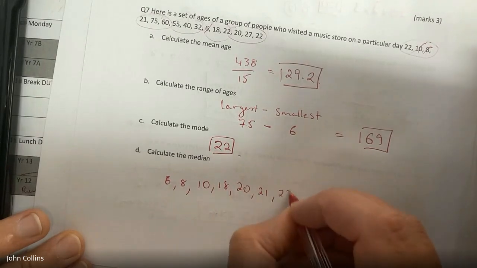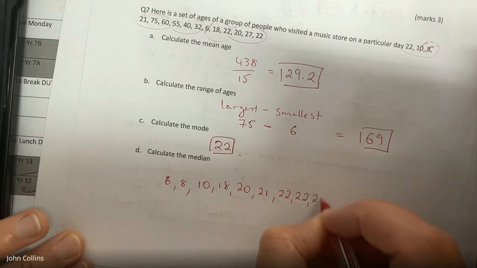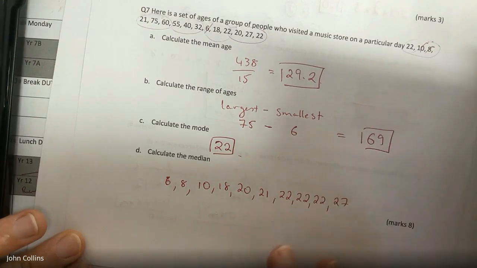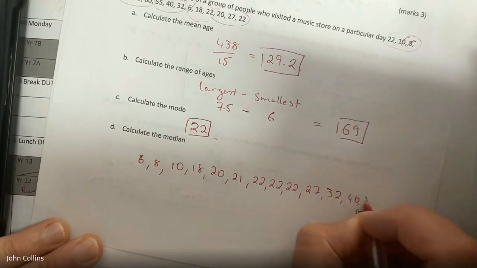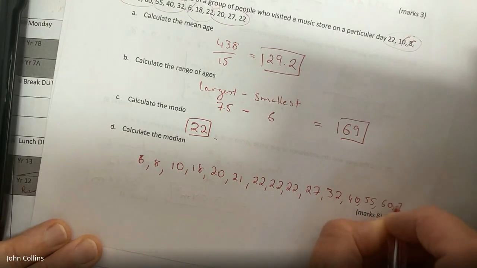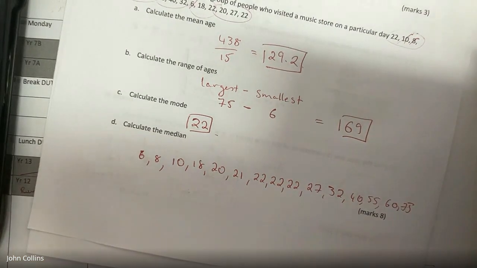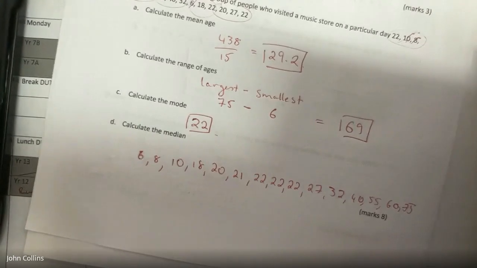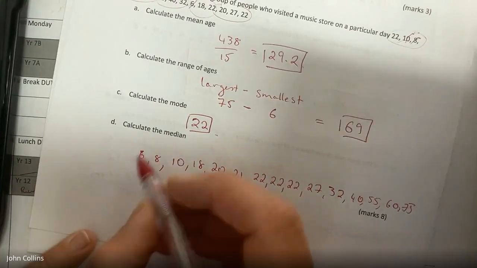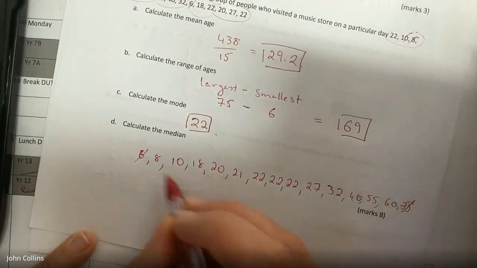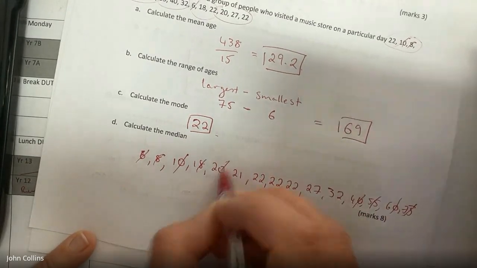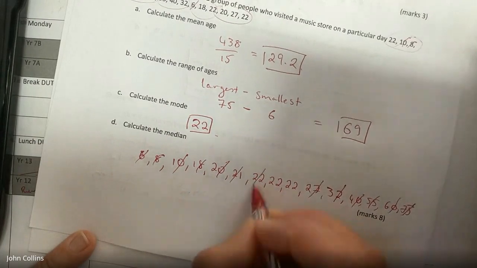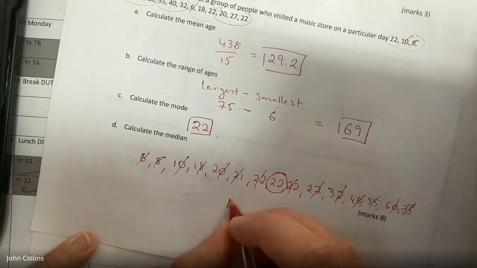I think there's 3 22s. 27 is there next. Yes, 32. 40, 55, 60, and 75. Thank you, Jaya. I think that's it. The way I do the median, if we got something like this, is just cross off the first and last and keep doing that until you reach a number in the middle. And I think the number in the middle is 22.